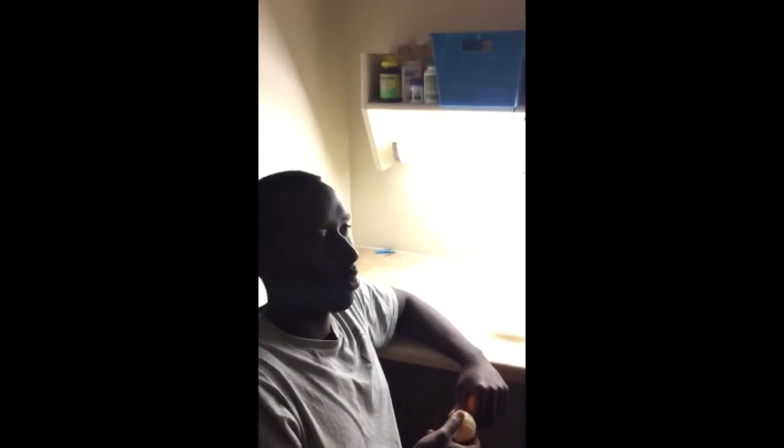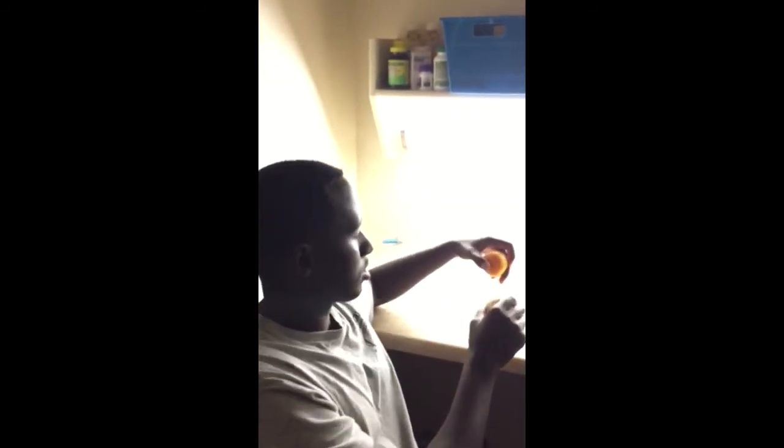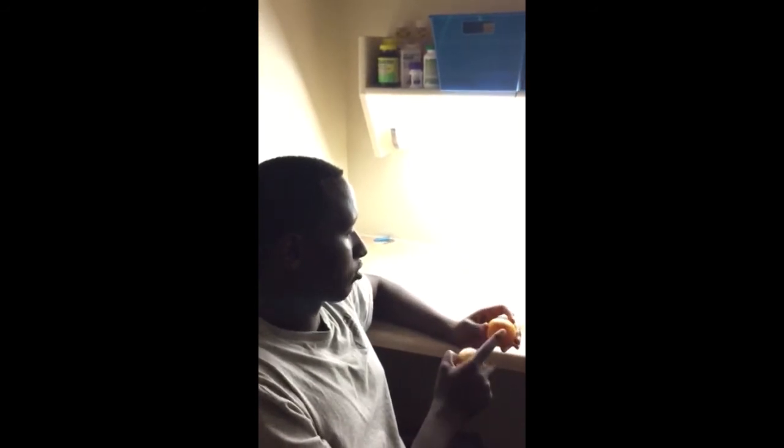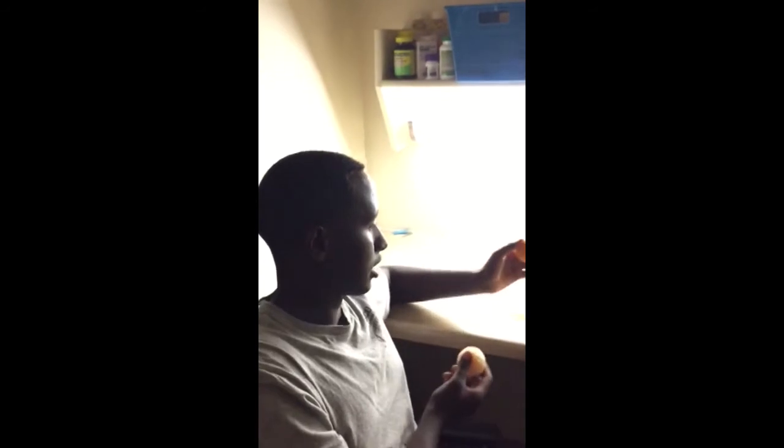So my hypothesis is that when I drop both of them in the water, the peeled one, since it has peels on it, it should be heavier than the unpeeled one, and this should make it sink. And this one is lighter because it has no peels on it. It should float. And now I'll go ahead and drop them in and see what happens.